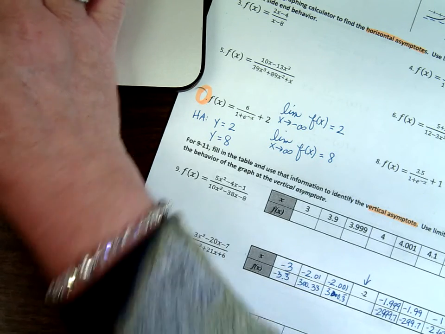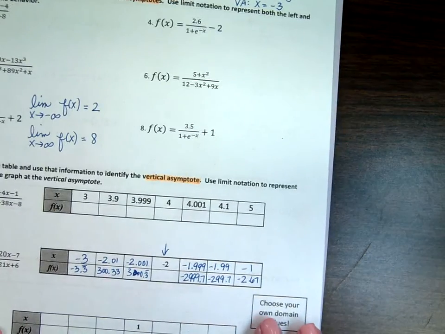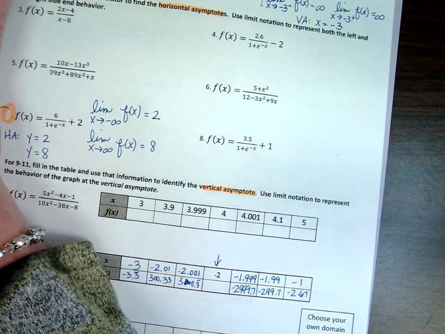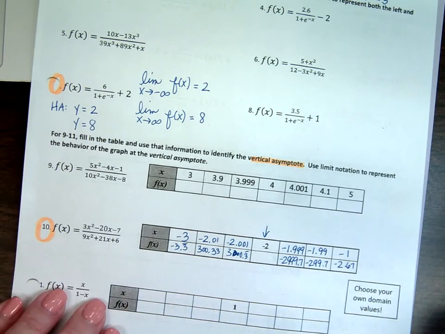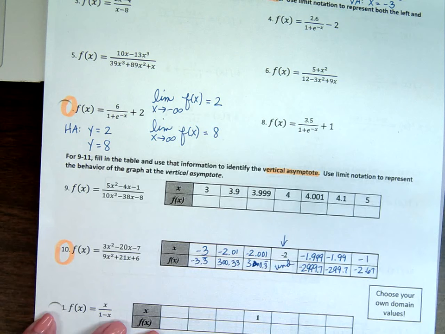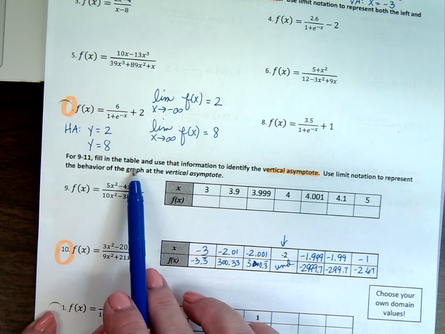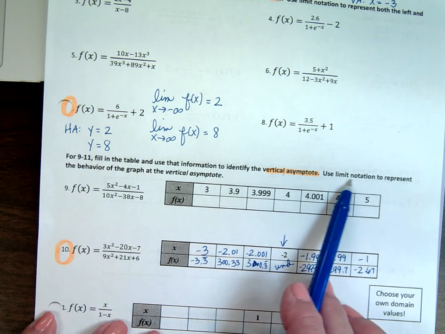So if I look at my chart again here, right? If I look at the chart and fill this in, this guy in the middle was undefined, and all of these numbers came just from using the Desmos thing. I filled in the table, I need to identify where the vertical asymptote is, and I need to use my limit notation to represent the behavior at the vertical asymptote.